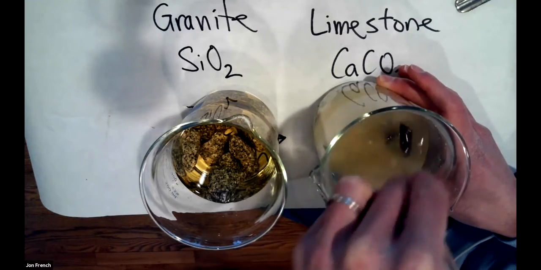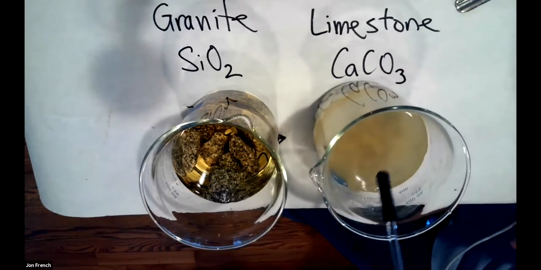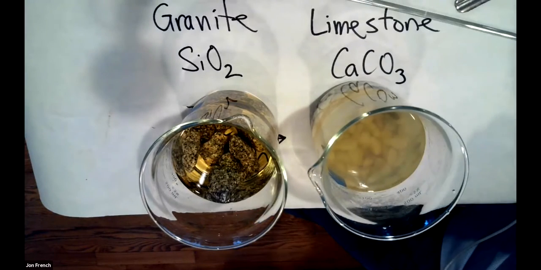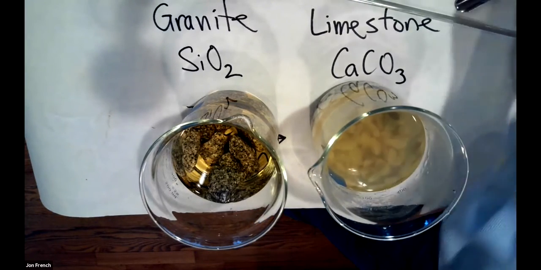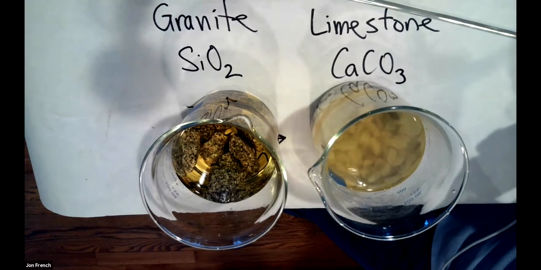Oh, it's going to take a little while. Maybe I added in too much acid rain. Added in a little bit too much acid rain, but I've got one more trick up my sleeve. Surface area, right? Some ground up calcium carbonate.